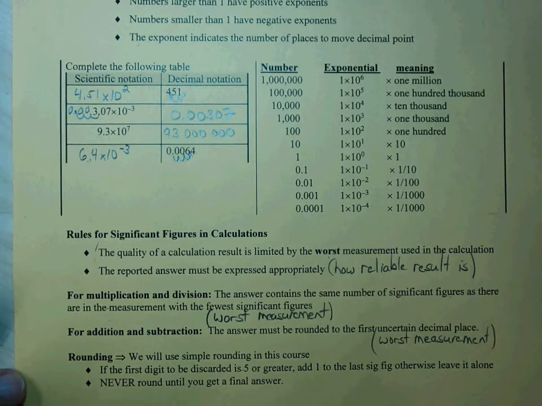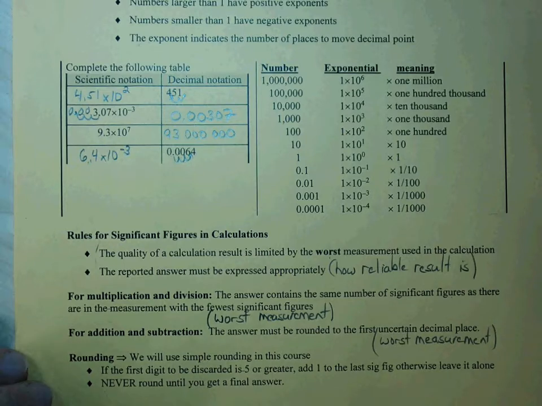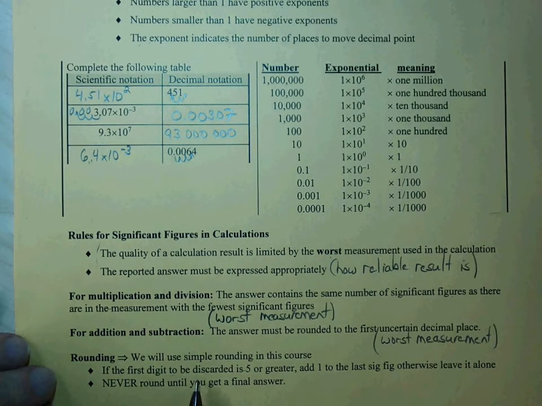Now, in these calculations, we never round until we get to the end, but once we get to rounding, we're just going to use simple rounding rules. If the first digit to be discarded is 5 or greater, we add 1 to the last sig fig. Otherwise, we just discard all of those numbers.